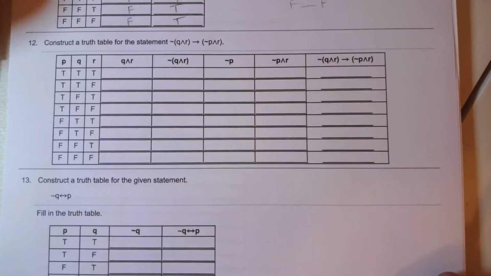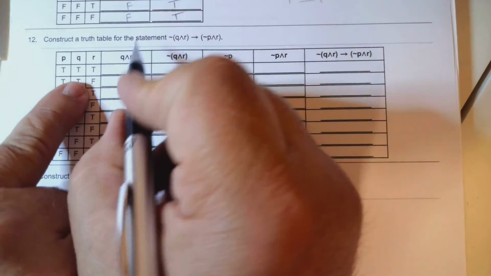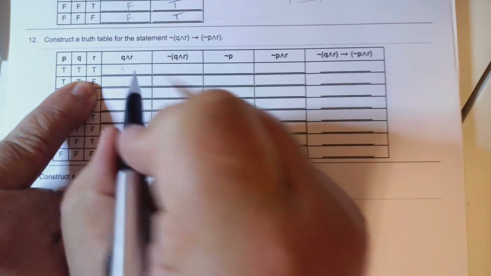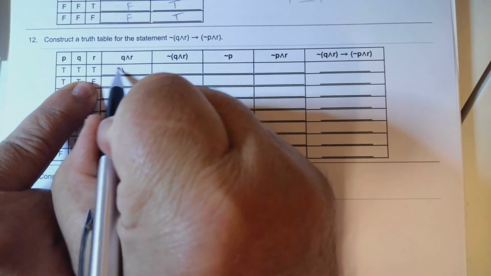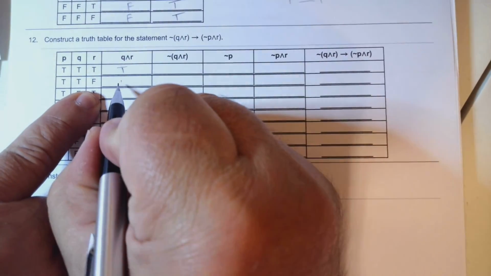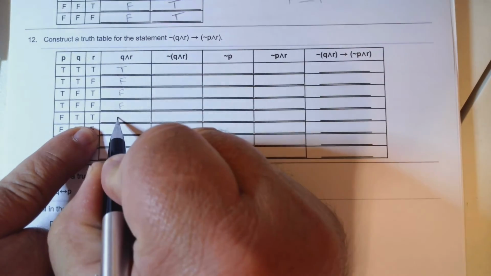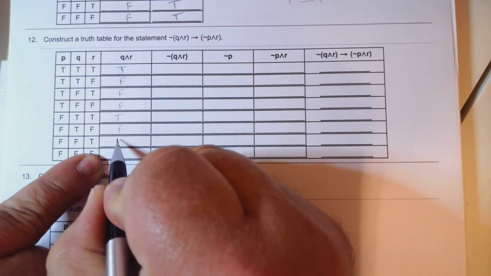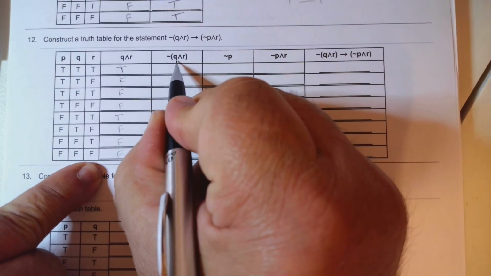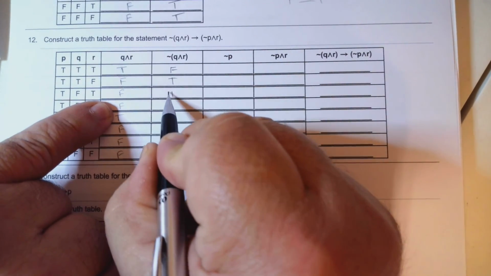Okay, let's see. So Q or R, and R, they both have to be true for it to work. So if either of them are false, the whole thing's false. Now we have to negate it, so change the signs. False, true, true.